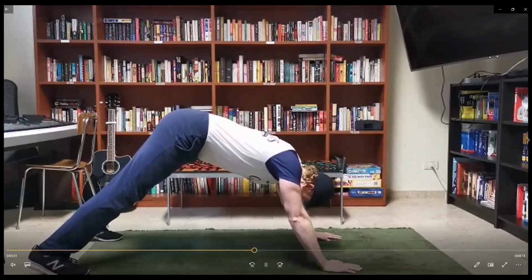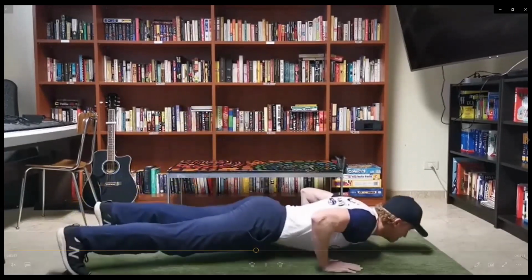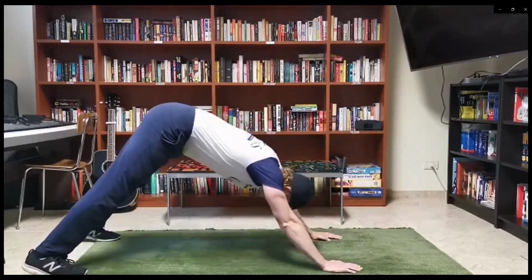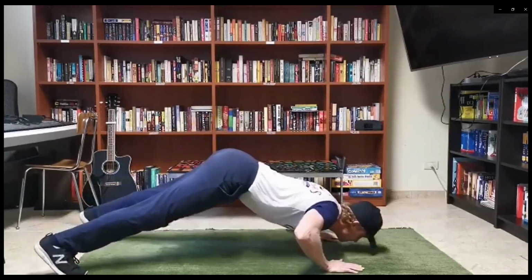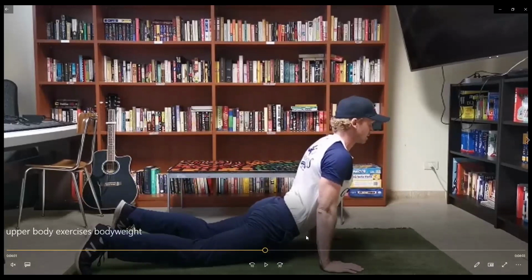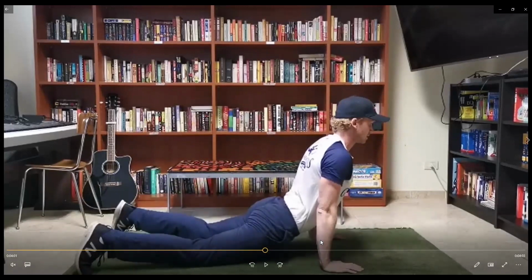You just go down, and once you touch the floor, you just get up using your legs. Basically, you just have to imagine that you want to go through something, so you have to go under it and get out on the other side.